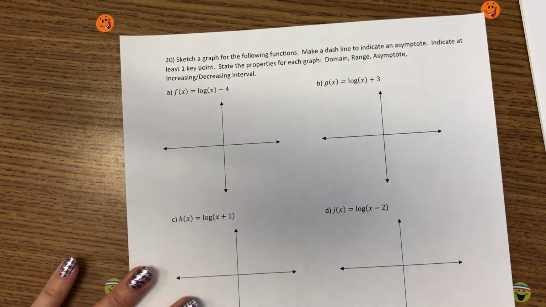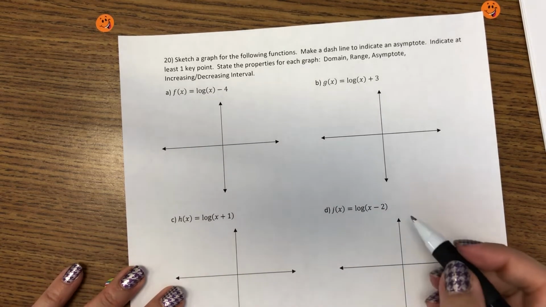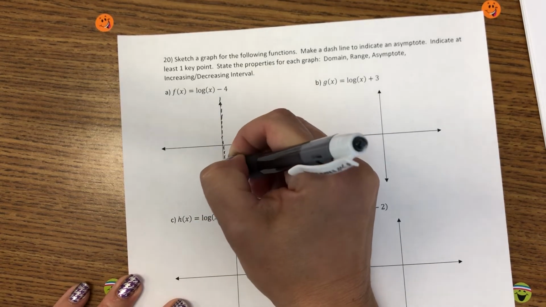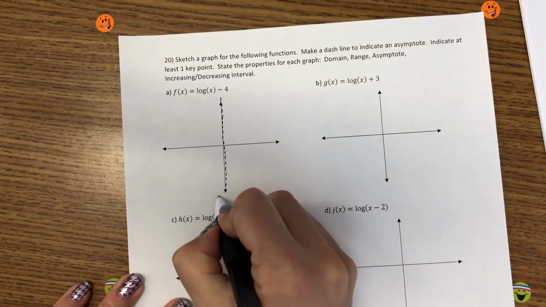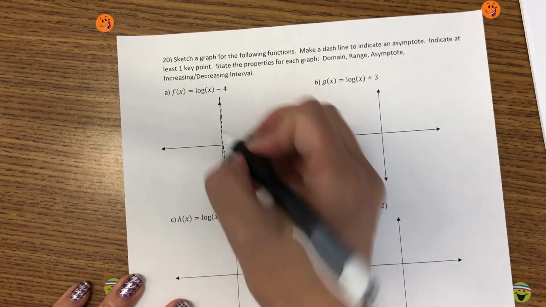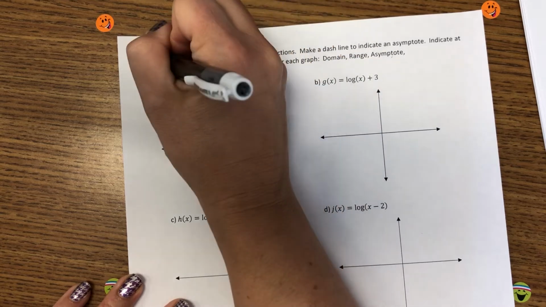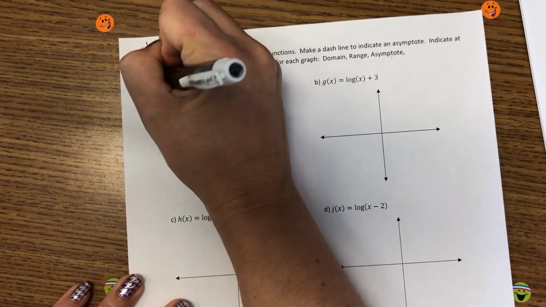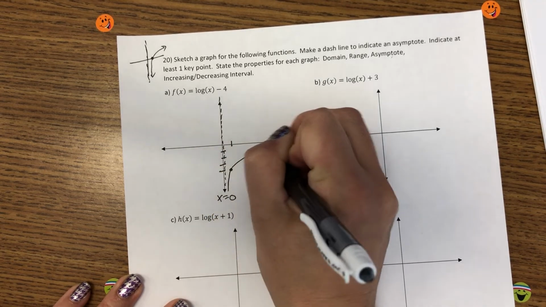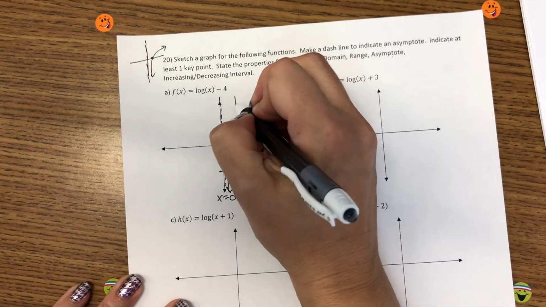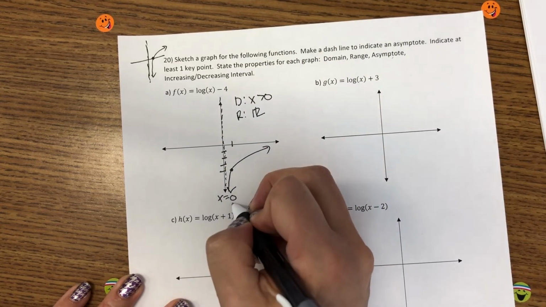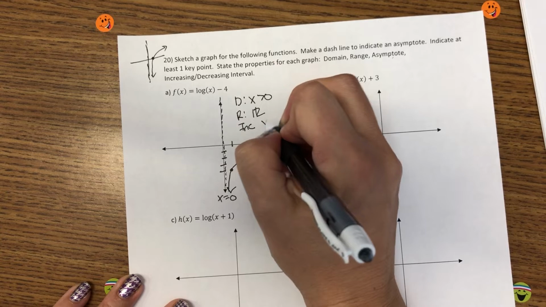Number 20 was a new problem. Make a dashed line for your asymptote. All right, so this logarithm got moved down 4. So my asymptote will stay at x equals 0. There you go, I answered the asymptote. The parent function has the key point over 1 and up 0. So since that's going to get moved down 4, 1, 2, 3, 4, that's now over here. So the domain is x is greater than 0. Range is all real numbers. Got my asymptote, and it is increasing from x is greater than 0.